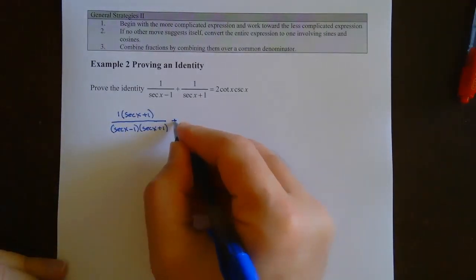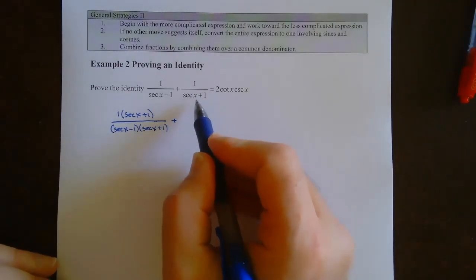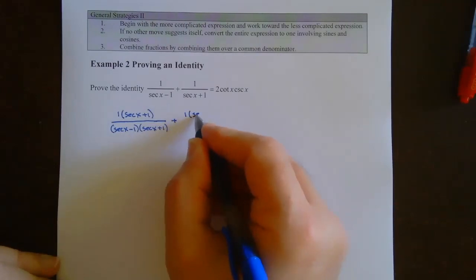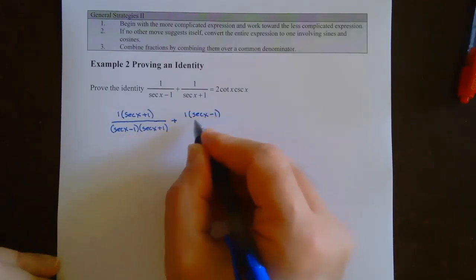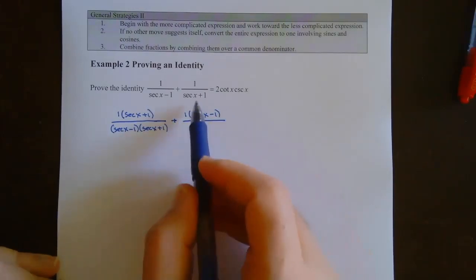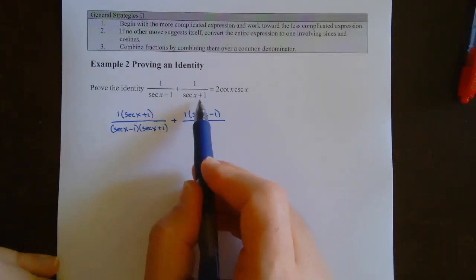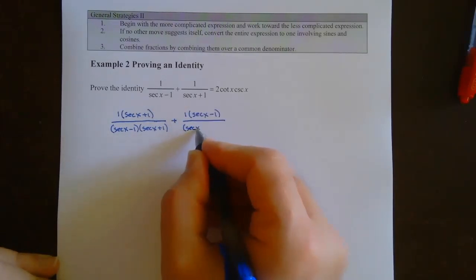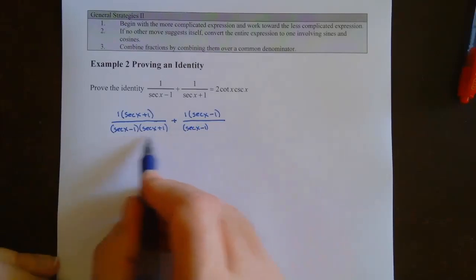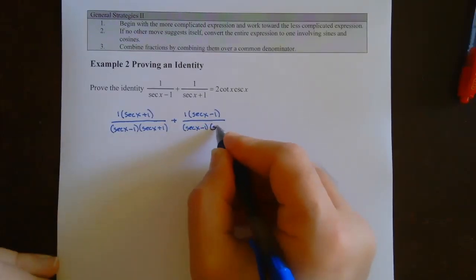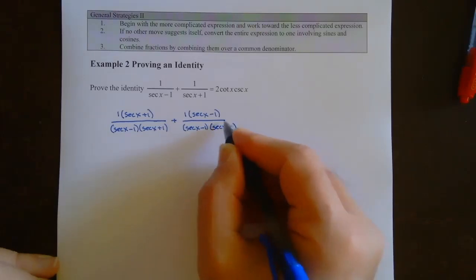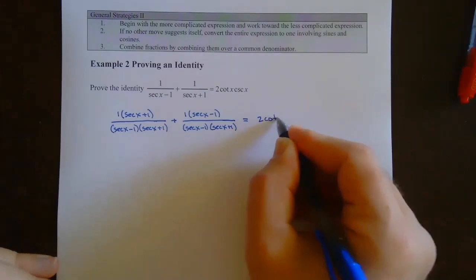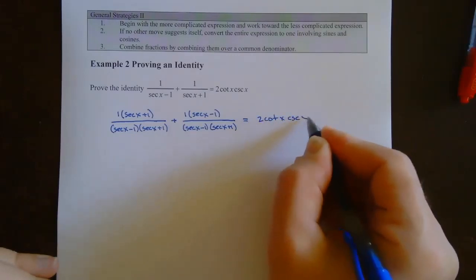And then plus this one, we'd want to multiply the 1 by secant x minus 1. So this is 1 times secant x minus 1 over, I know this one, we could write it first, but I'm actually going to write this one second. So it's going to be secant x minus 1, just so I can match up the denominators perfectly, times secant x plus 1. And this is equivalent to 2 cotangent x cosecant x.